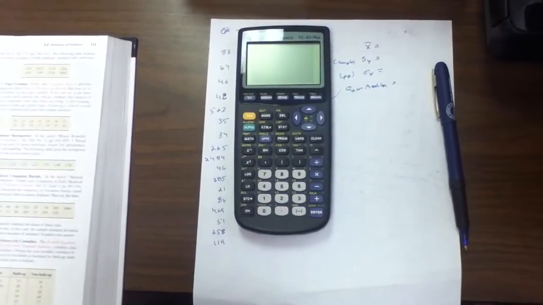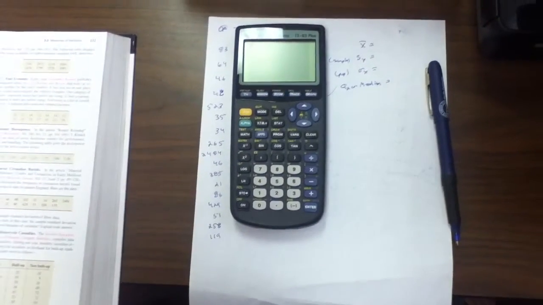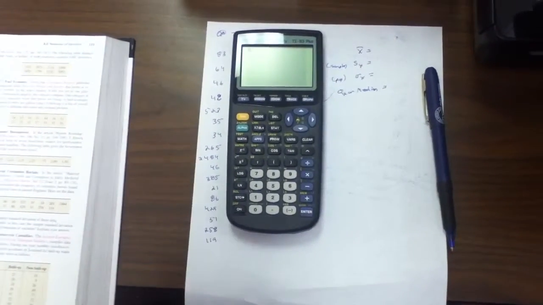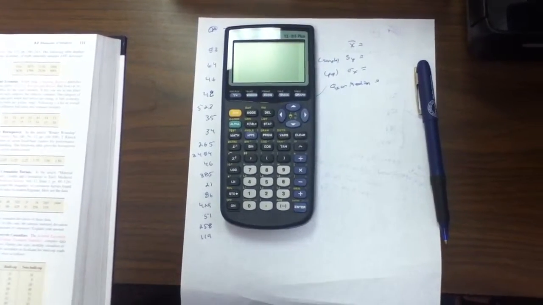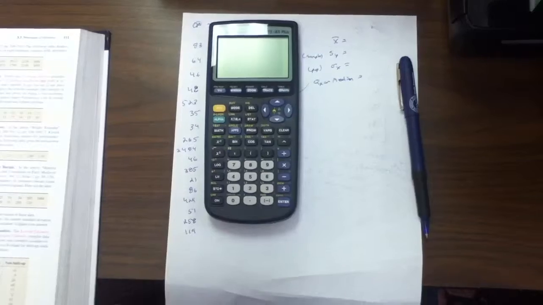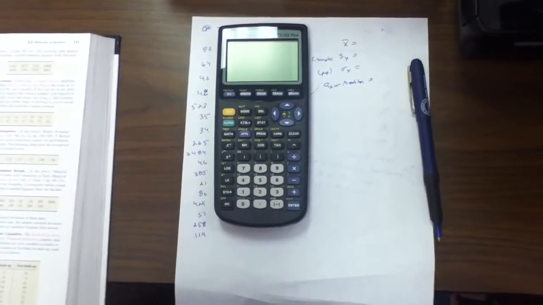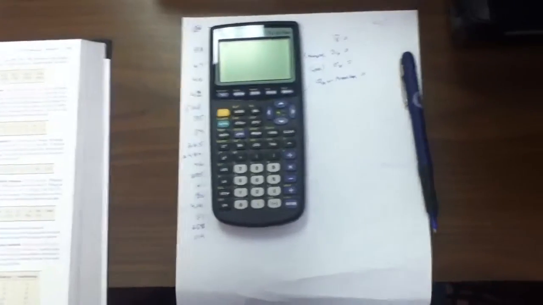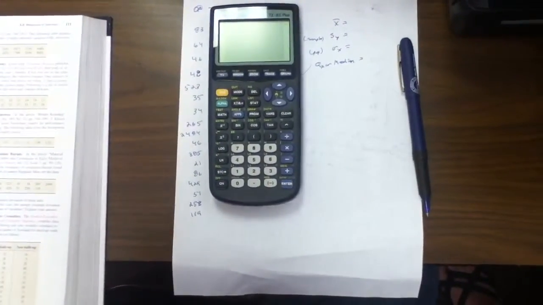This tutorial will show you how to find the sample and/or population standard deviation of a data set. Now, I'm going to be doing problem 79, which just asks for the sample standard deviation. To go along with the other tutorials, I'm also going to find X bar or the mean, Q2 or the median, the sample standard deviation, and the population standard deviation with the calculator.